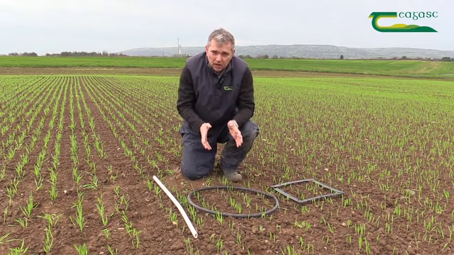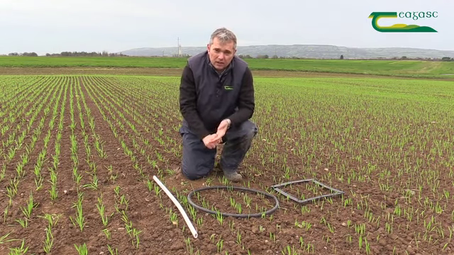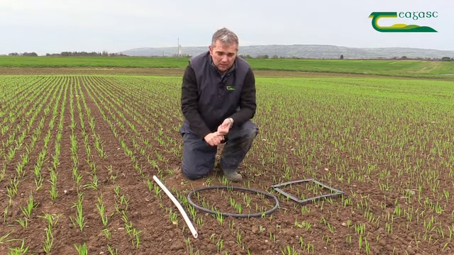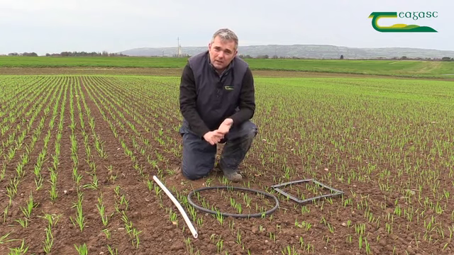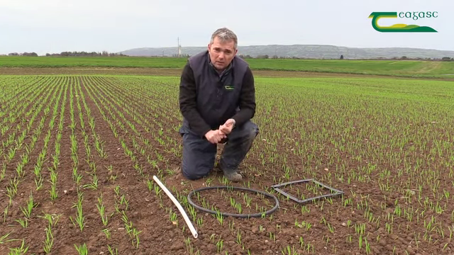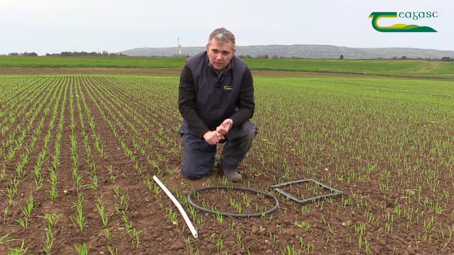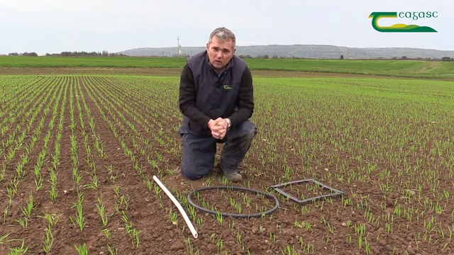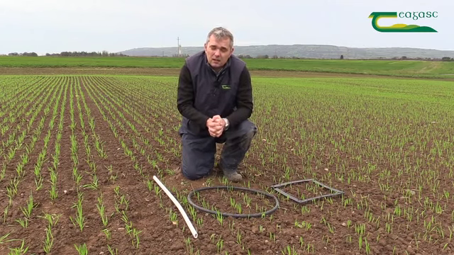I'm looking for a target plant count here of about 280 to 300 plants per square metre. I'm also looking to figure out the establishment rate in this crop, and that gives me a figure going forward when I'm calculating my seed rate for this particular field next year and the year after. I'll know how many seeds I need to put into this crop to typically get me to the plant count I need.